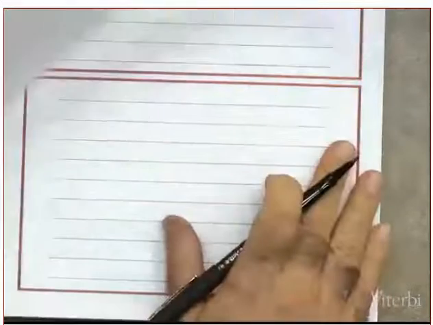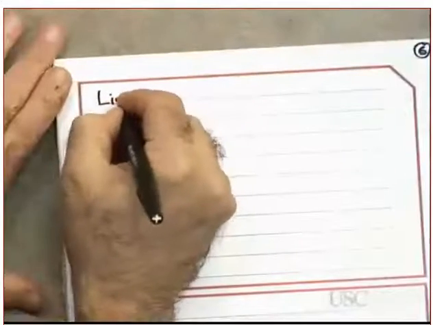Now, let's get into the details. The link budget analysis.